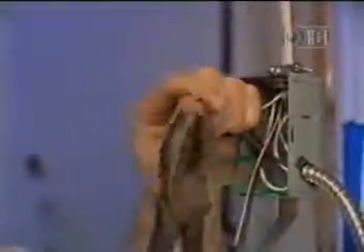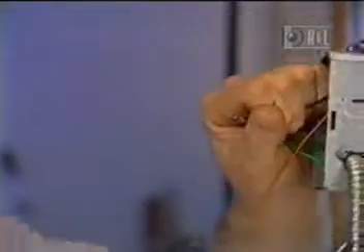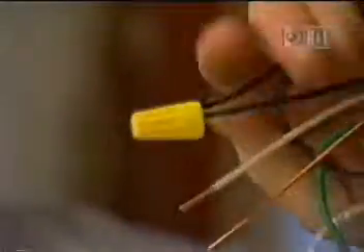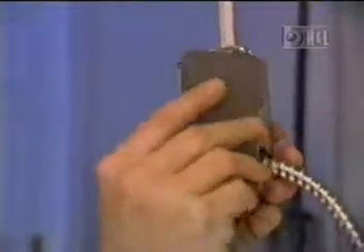Strip a half inch of insulation off the neutral and hot leads. The neutral wires are always white, hot are black, and ground wires are green or exposed copper. Attach the wires from the fixture to the Romex, hot to hot, neutral to neutral, and ground to ground, and secure with wire nuts. Neatly place all wires back into the junction box and secure the cover plate.